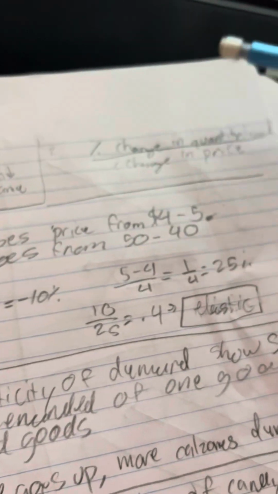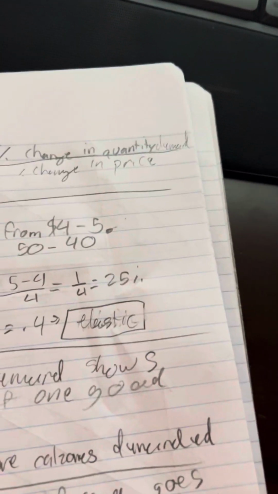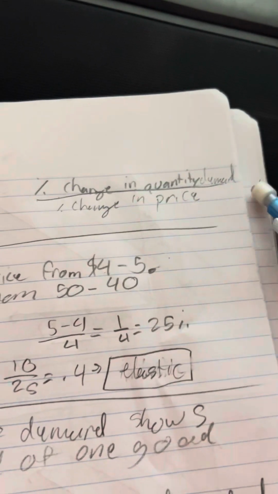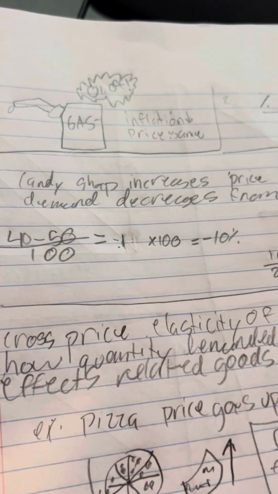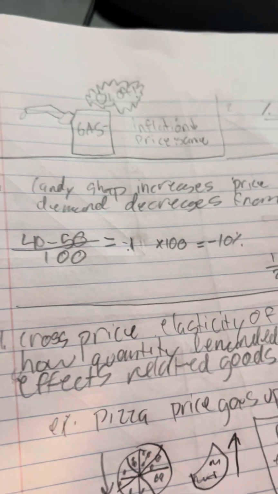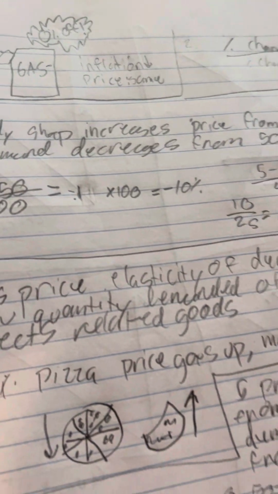For the second question, it's just asking for the formula for elasticity of demand. So here you go. For number 3, it's asking to provide a question talking about the change in elasticity of demand and show if it's elastic, unelastic, or inelastic.